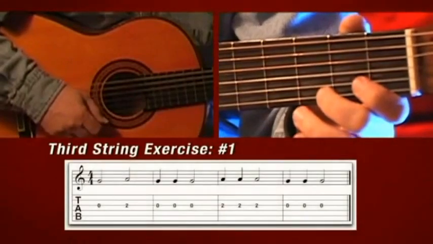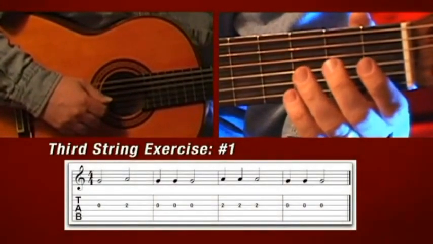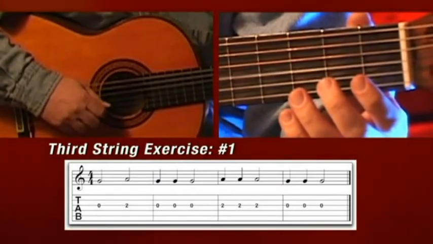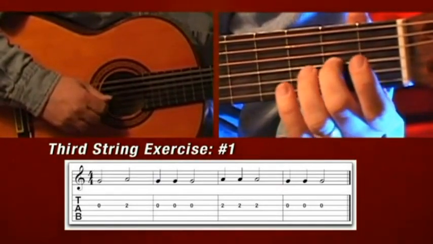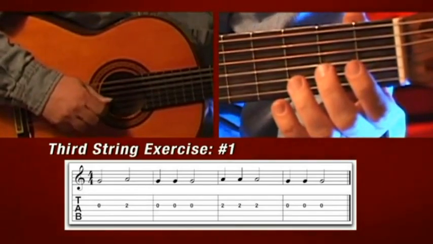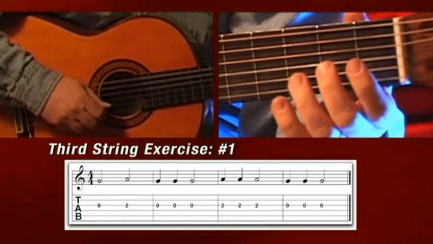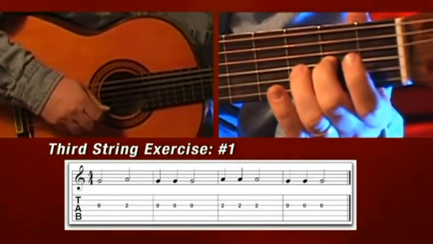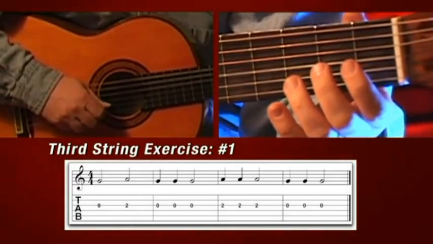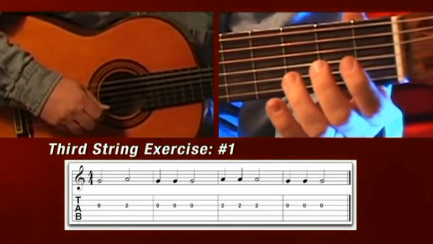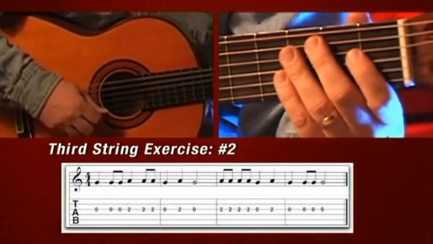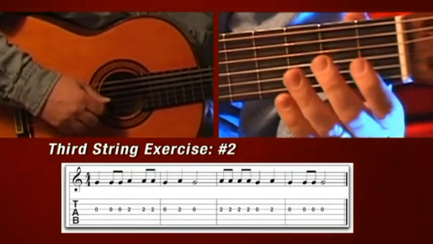Let's do the first one. Number 1. You ready? Starts on a G, third string open. Ready, play. G, 2, now an A, 2, then 3 G's. 1, 2, now A, make good contact with that A, and back to G. Great. Let's go to number 2. Throw in some eighth notes on it. Ready, play.